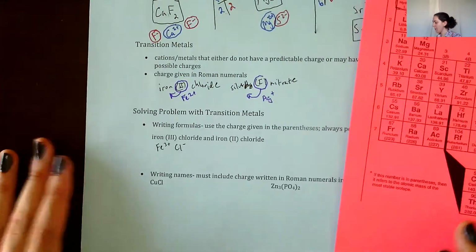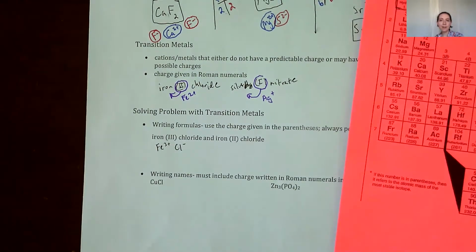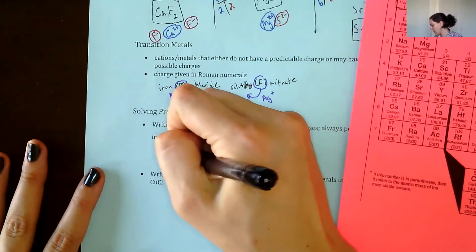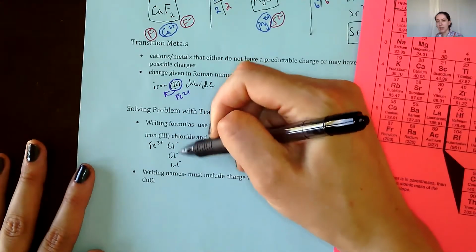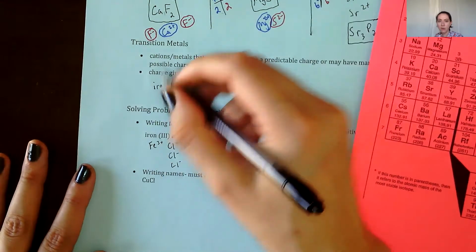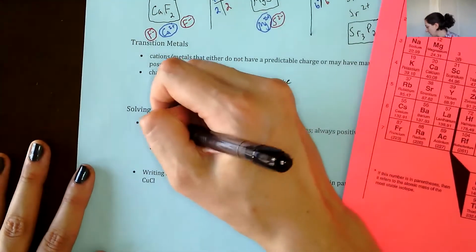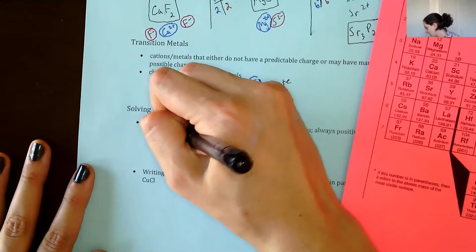Okay, and now we just need to go through the whole process of neutralizing it so we can write the formula. So it looks like we're going to need 2 more chlorines. That way we have a 3+ here and 3- here. So the formula for iron 3 chloride is going to be FeCl3.